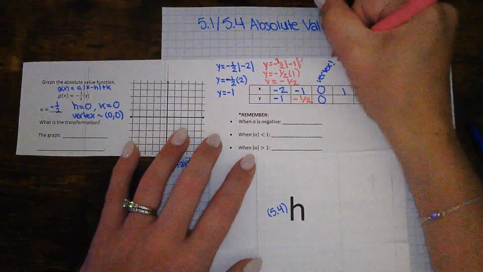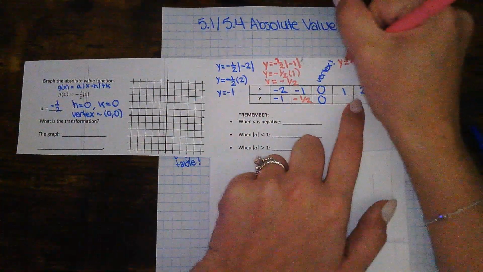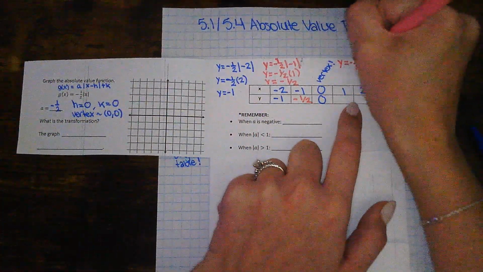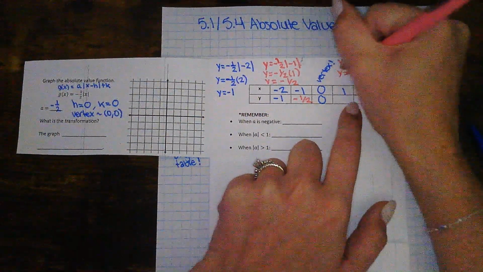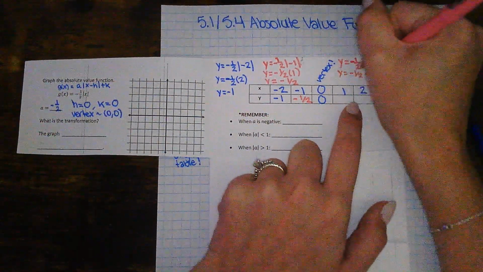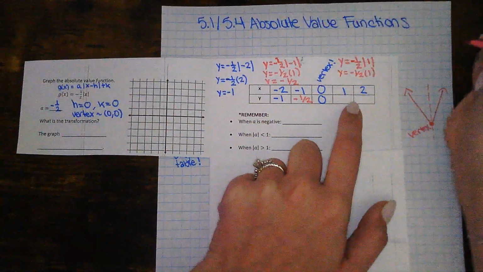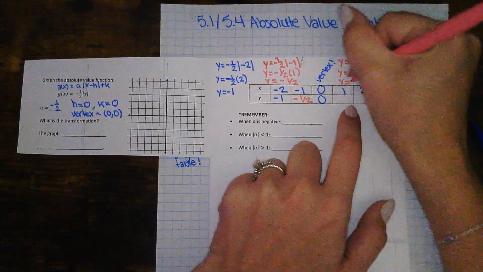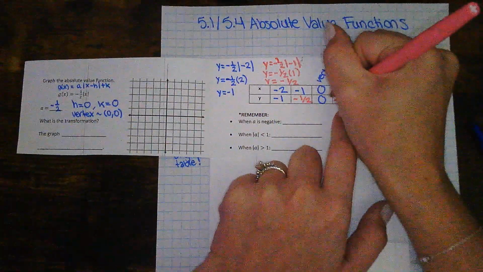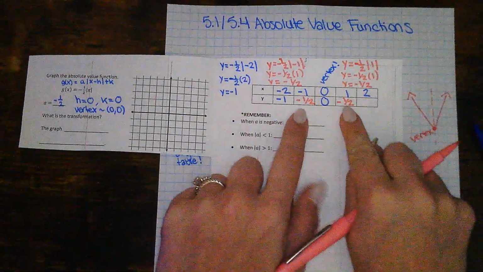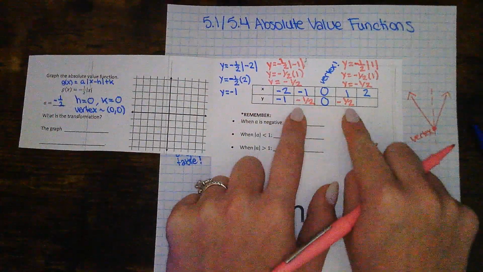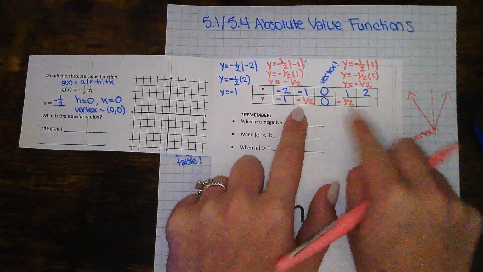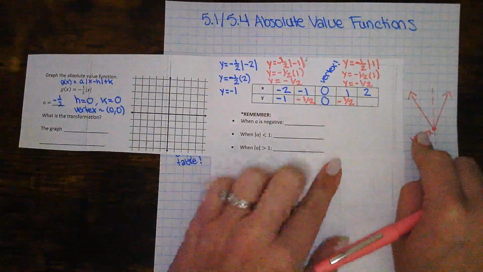And over here, y equals -1/2 times the absolute value of +1, which is -1/2 times +1, which is also -1/2. And this should always happen, right? If it's the same distance for x, it should be the same for y around the vertex because it's a symmetrical shape.